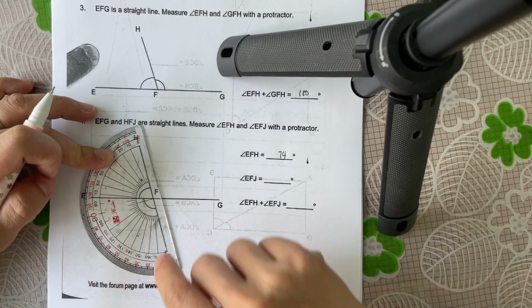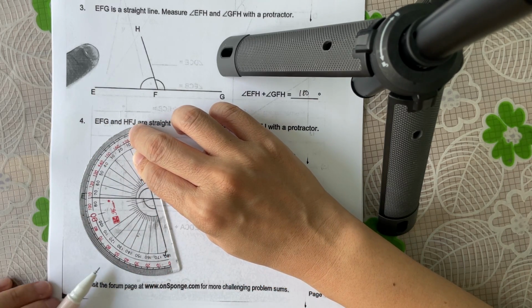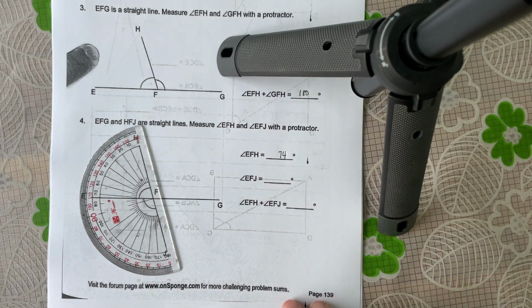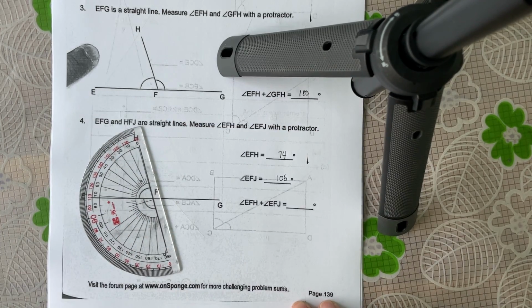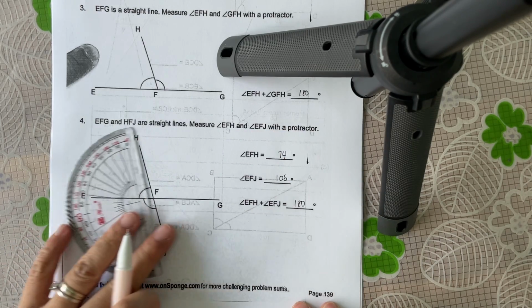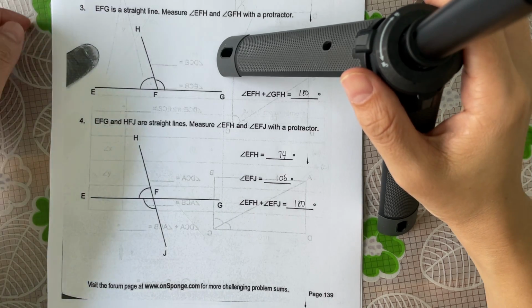I don't move the protractor. Now I read from the outer scale, and I get 106 degrees. Both angles add up to 180 degrees. So from this page, we can see that if I have angles drawn on a straight line, they add up to 180 degrees.